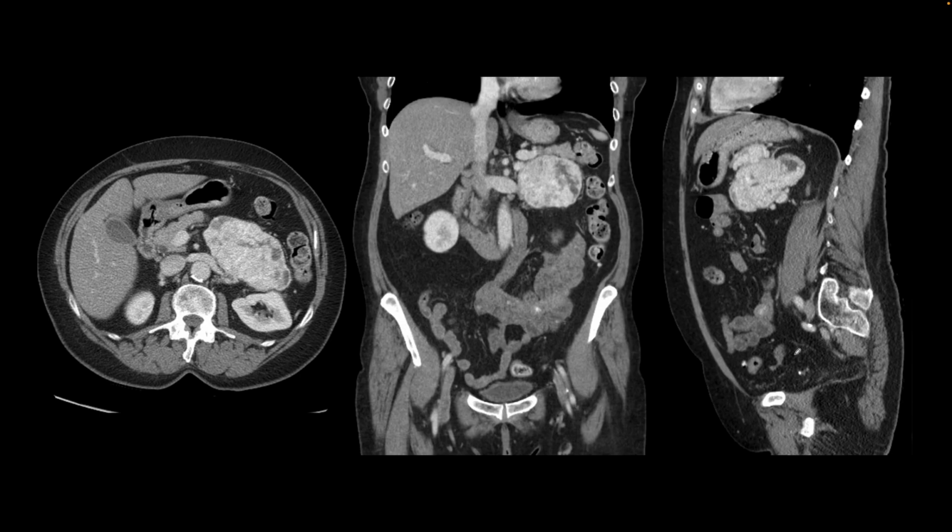This is our next patient, and they were suspected of having a pheochromocytoma based on their symptoms and blood tests. So we performed a CT of the abdomen and pelvis. There is this large heterogeneous enhancing mass arising from the left adrenal, also seen right here on the coronal and right here on the sagittal.